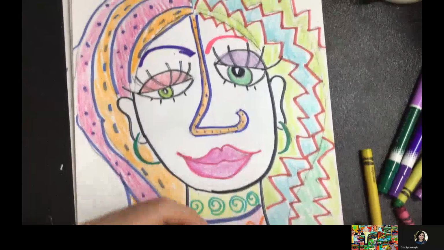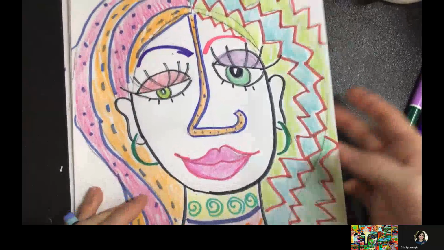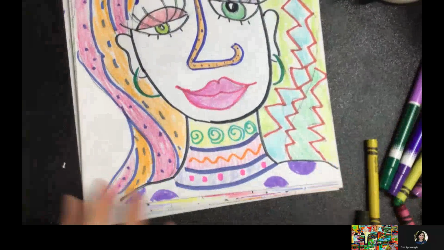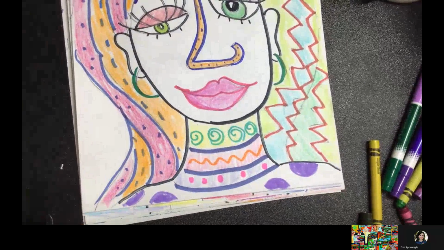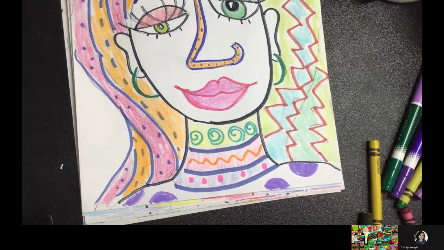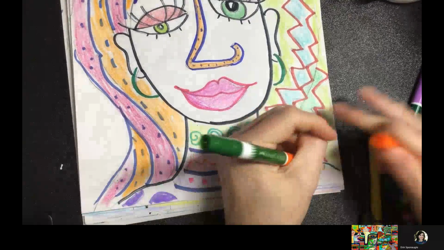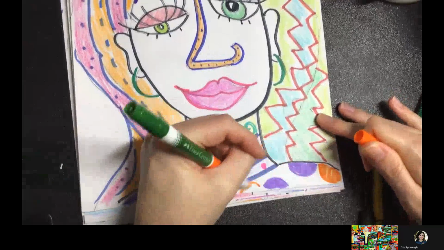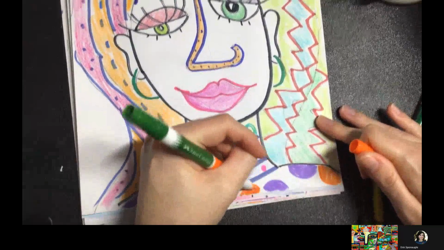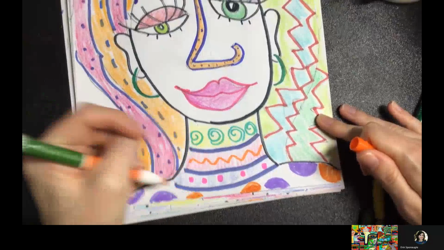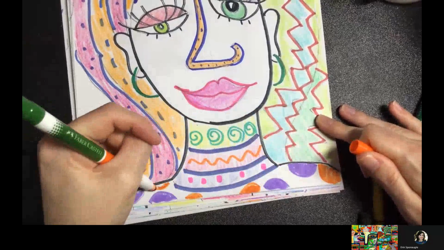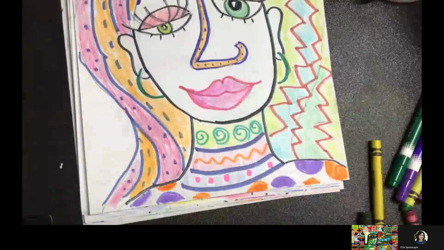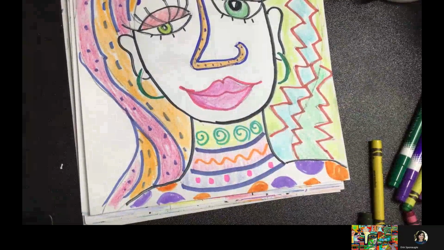So I'm going to finish coloring in the neck and then the clothing here. Let me move this up a little bit so you can see how I'm finishing this off. And then let's see here. I could actually continue with my circles or half circles. And a couple more here, if you'd like. And then I could fill that in with maybe some pink.